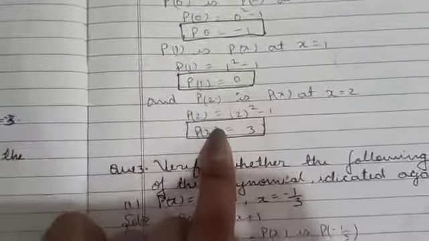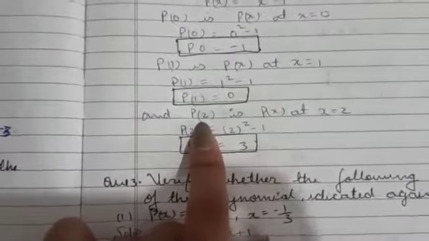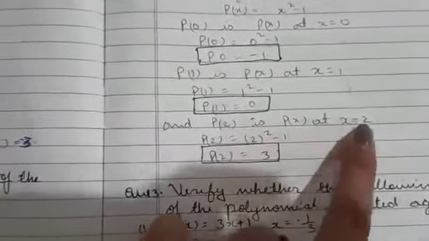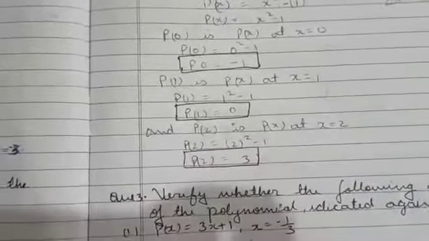So x equals 1 is the 0 of the polynomial. Now p2 means the value of the polynomial at x equals 2. So p2 is x square minus 1, means 2 square minus 1 is 3. The value of the polynomial is 3 at x equals 2.